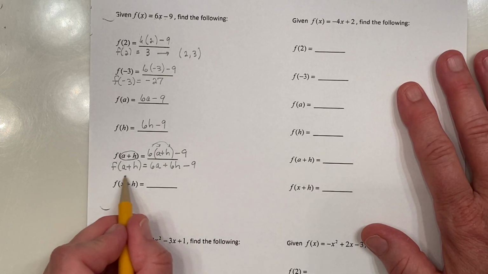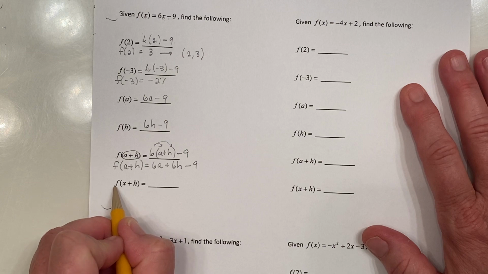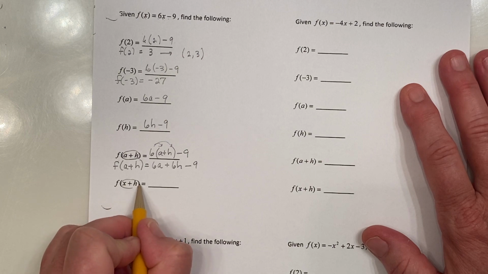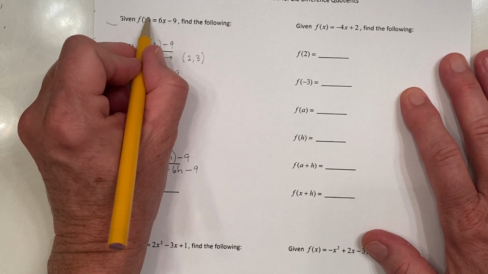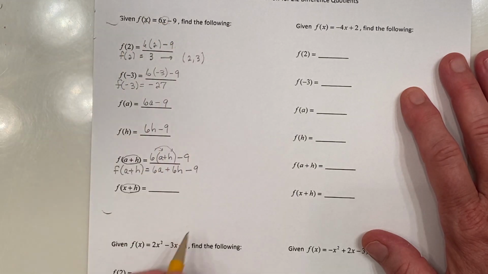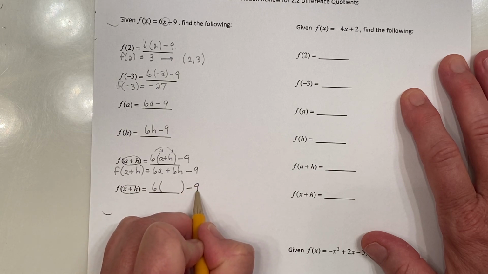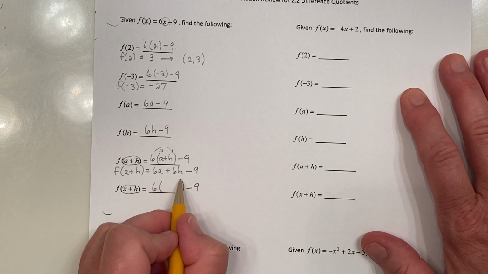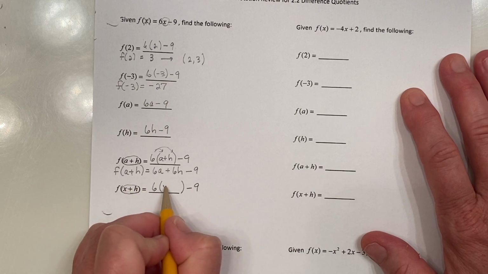Okay, and here's really what we're trying to achieve to help us with what we're doing with difference quotients. So what's the function evaluated at x plus h? Again, x plus h gets replaced in here for this x, and then right here where this x is in the original problem, we'll put a parenthesis. Don't forget the minus 9. In the original problem, this was just x, but our new input value is x plus h.